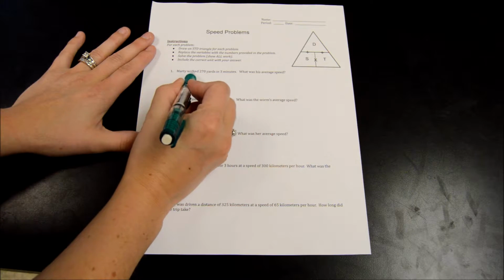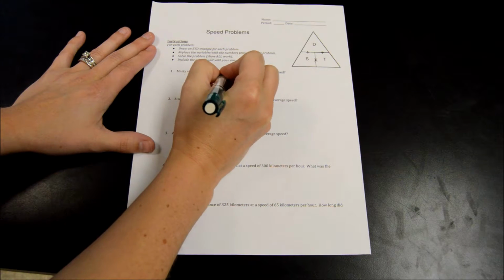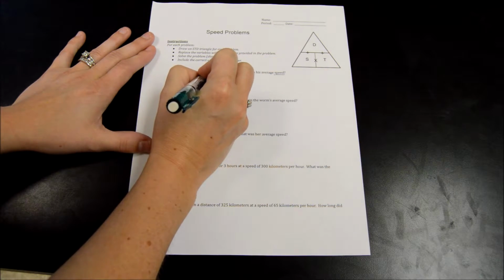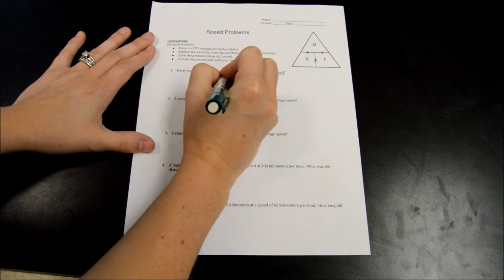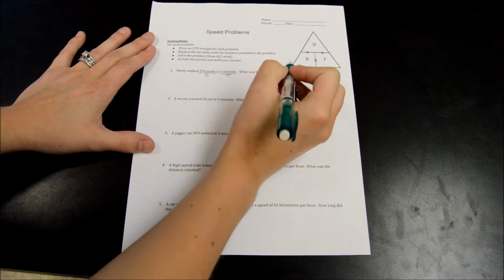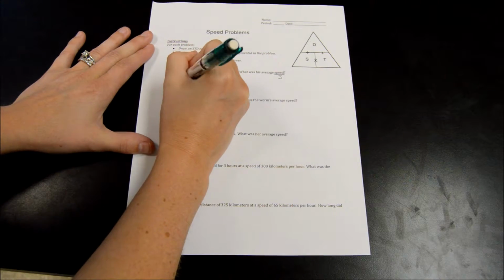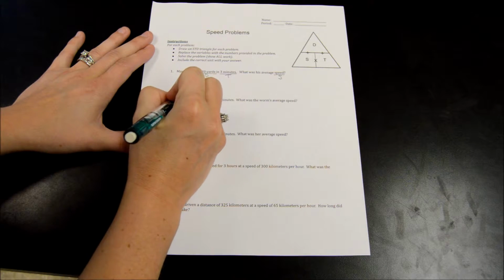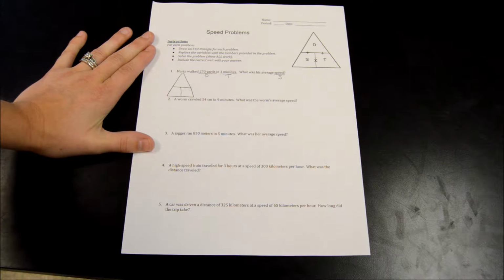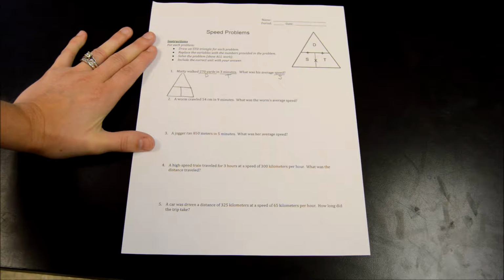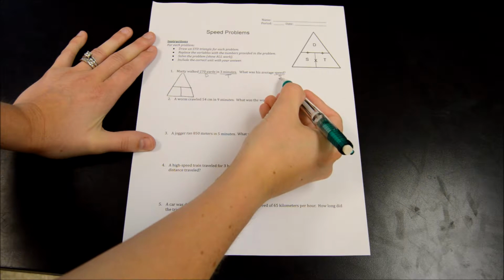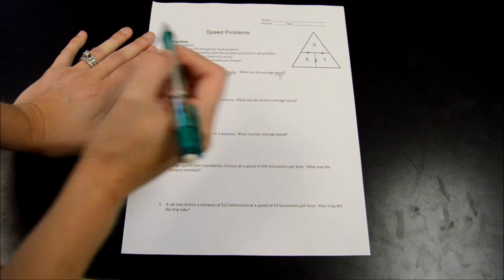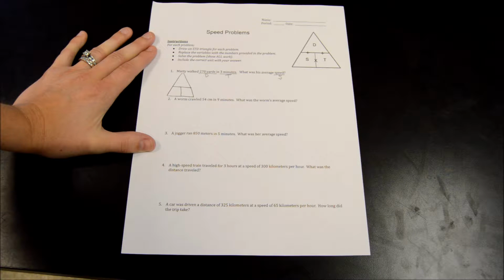So we're going to say Marty walked 270 yards in 3 minutes. What was his average speed? Okay, so yards tells us distance, minutes tells us time, and we're looking for speed. So you're going to draw your triangle. All right, and then you're going to plug in the information that's given and solve. All right, don't forget that your unit for speed is distance divided by time. So yards per minute.